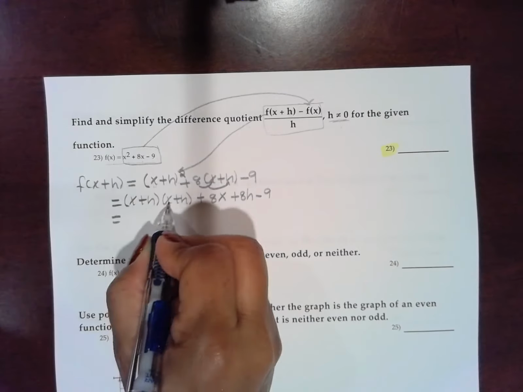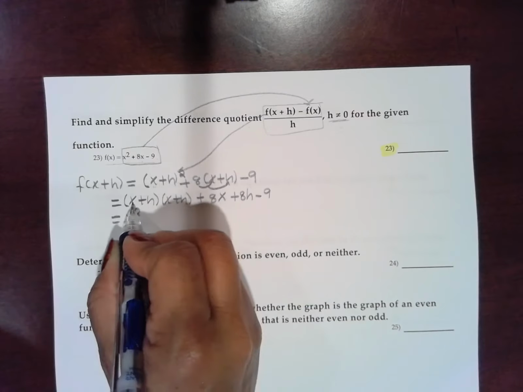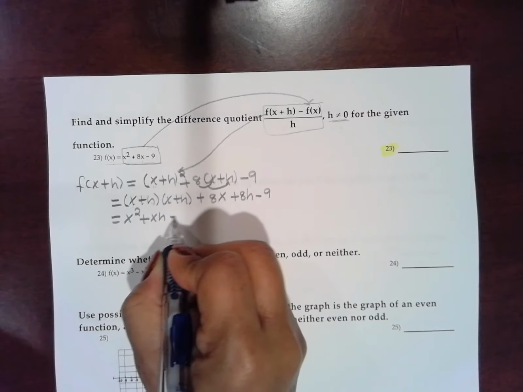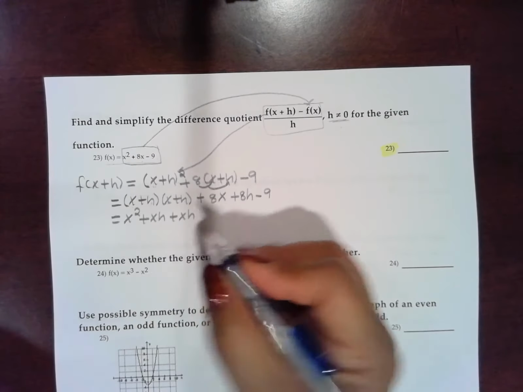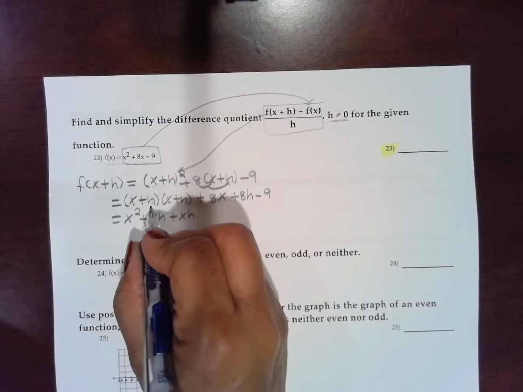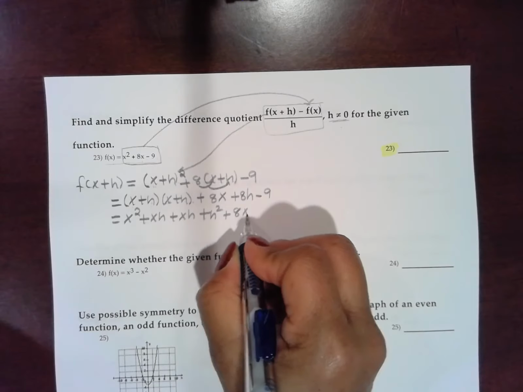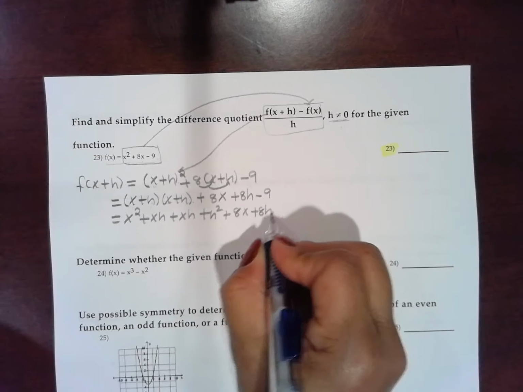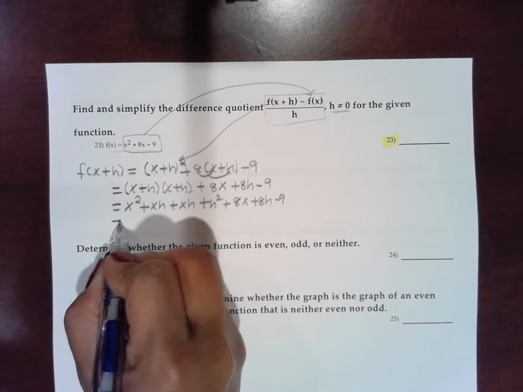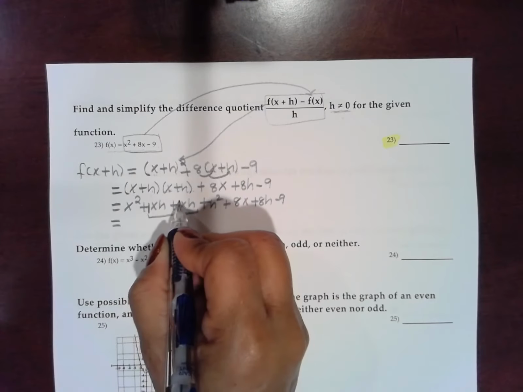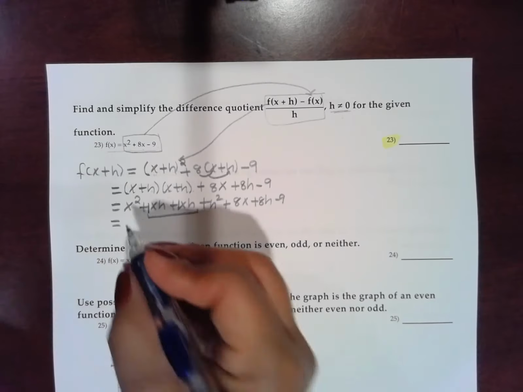And here it will be x times x, x times h, h times x. I like to go back and write it as xh. They're the same. h times h. And we will just bring down the other terms. You will collect like terms. So these two are like terms with an implied coefficient of 1.